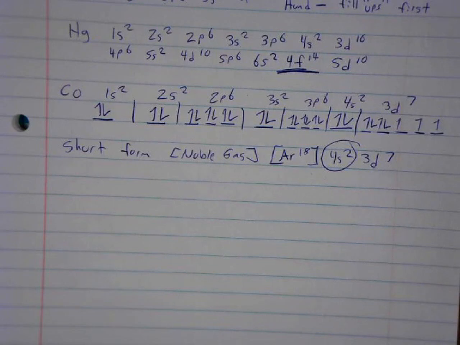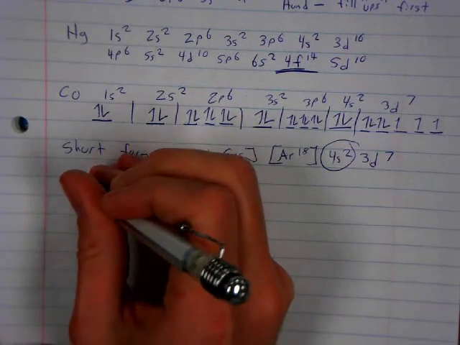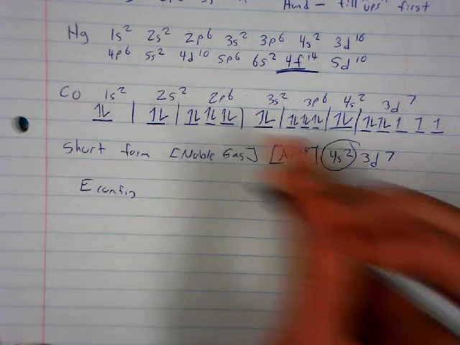Does that mean the d's and f's can never be the valence electrons? I mean, usually you're not going to have a lot of valence electrons in your d's and f's. I don't want to say never, but yeah, that's a good thing to follow.